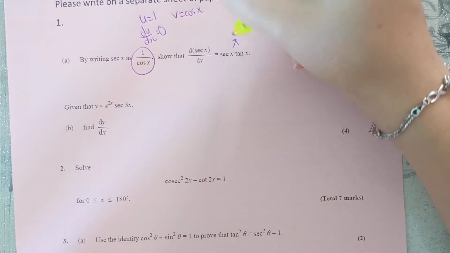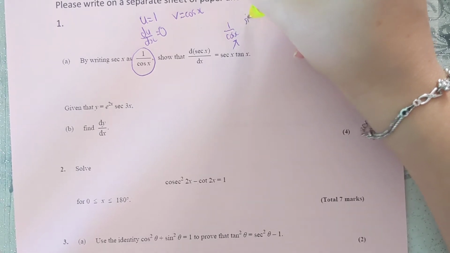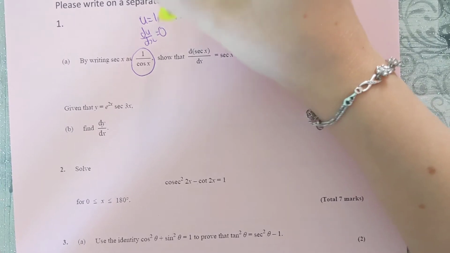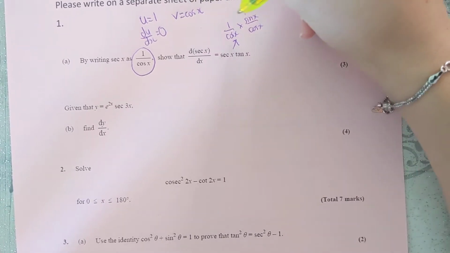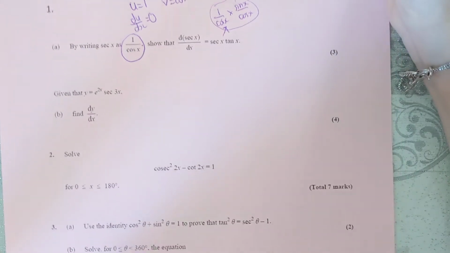So just a reminder, sec is 1 over cos, and tan is sine over cos. So you will need to look at your answer for this, for your dy by dx, and just show how you get this, and therefore it would be equal to that.